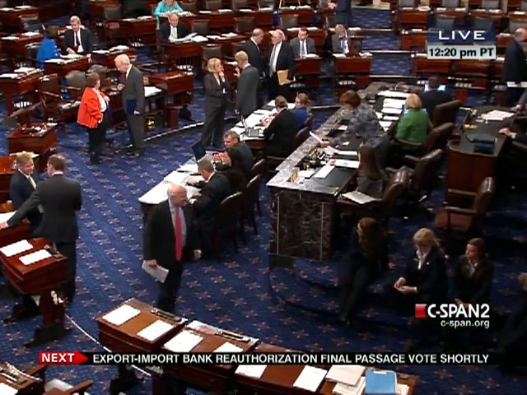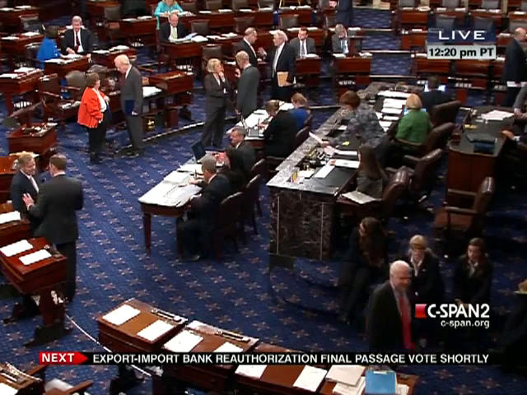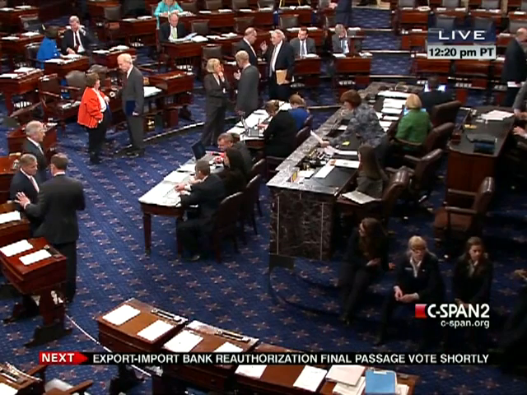Senators voting in the affirmative: Demint, Hatch, Lee, Paul, and Rubio.